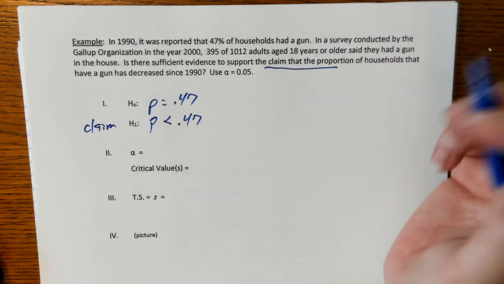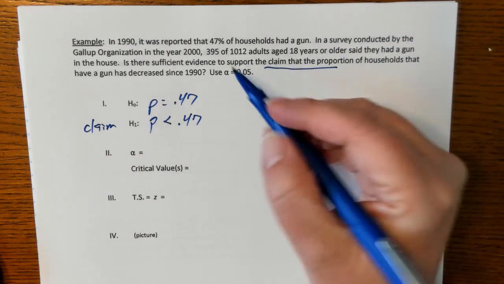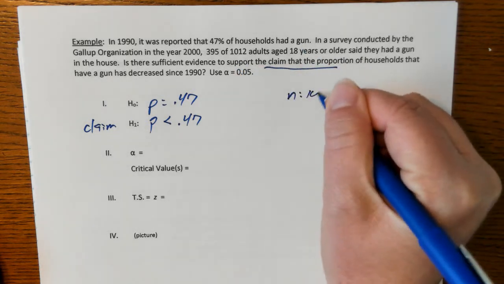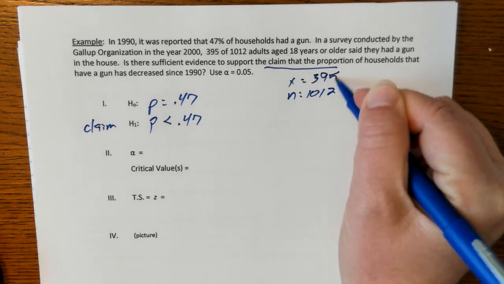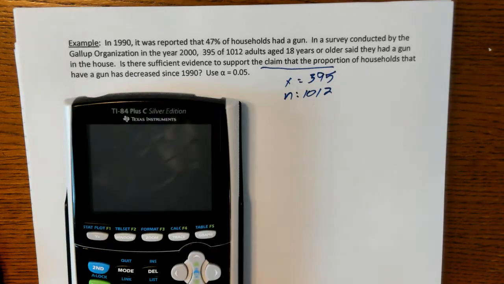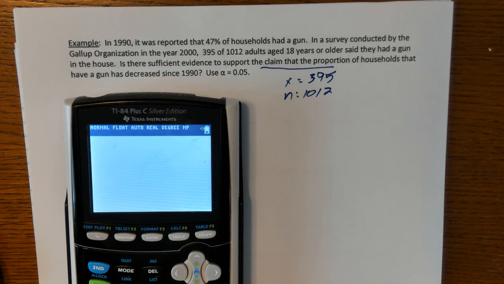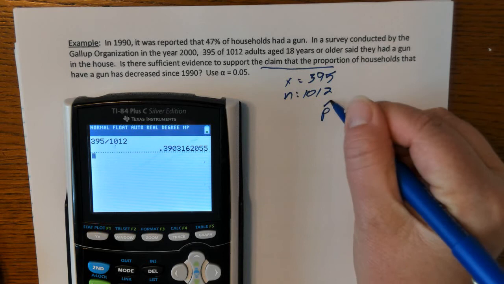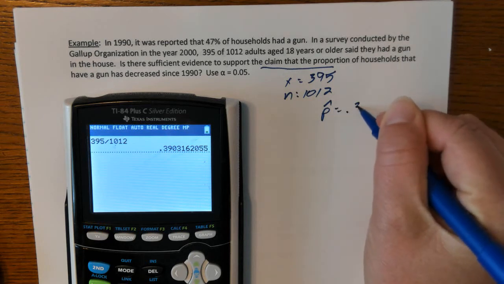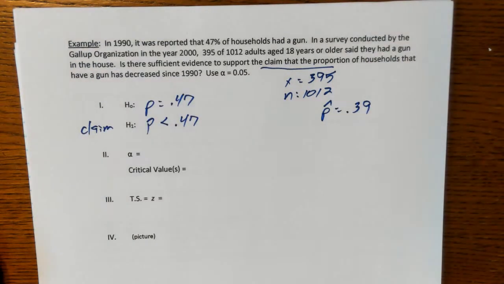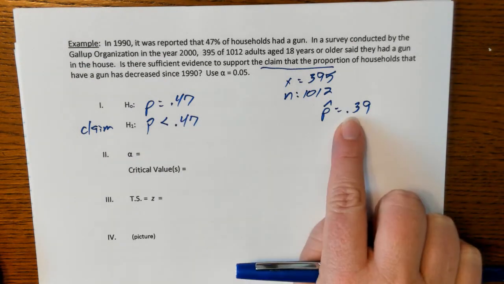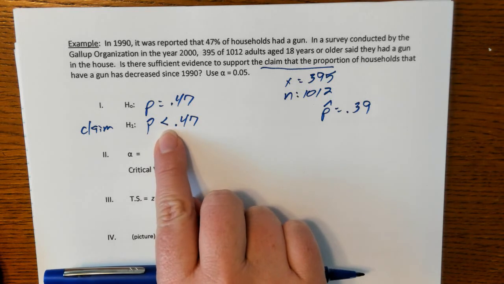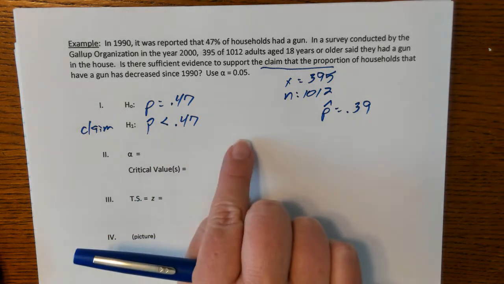They went out and did a sample. They surveyed 1,012 people. And in that sample, 395 of them had a gun. So 395 out of 1,012, that's going to be our sample proportion, our p-hat. That's 0.39. Well, yeah, it looks like it has. It was 47%. In our little sample, we got 39%. So, yeah, that makes me think that the claim is accurate, that the proportion has gone down.